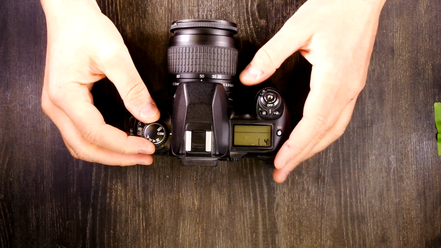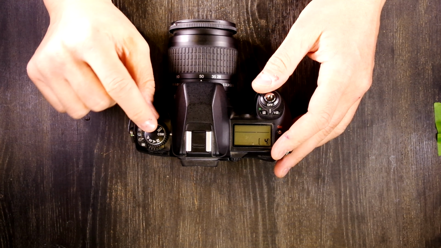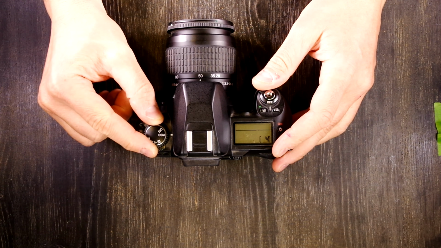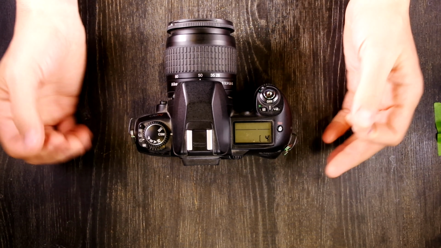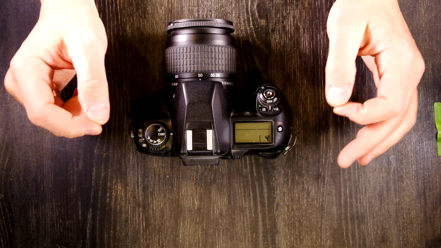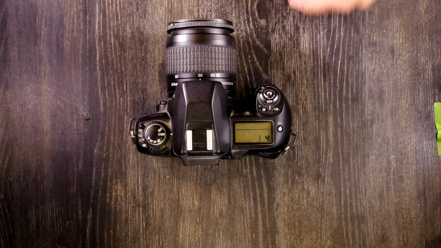So to enter the custom functions, what you need to do is go to CSM on your custom mode dial. Now, next thing is all of the defaults in your custom modes are 0. Whatever the 0 setting is, it's the default. I think there might be a couple of exceptions to that, and I will note that when we get to them.